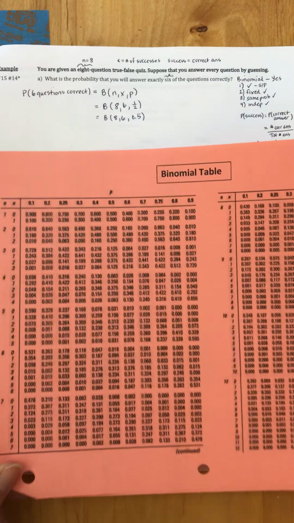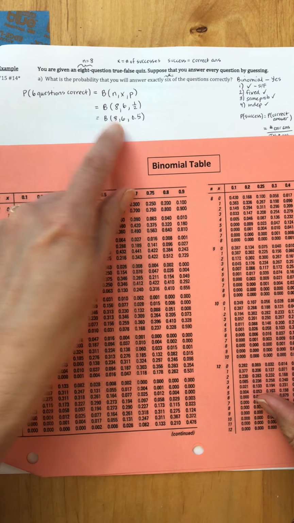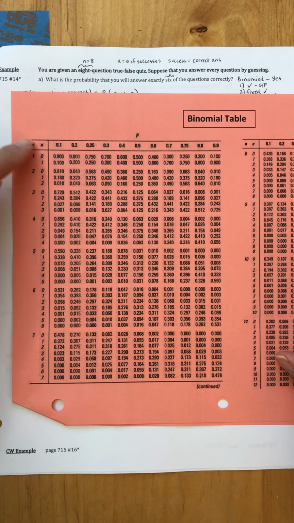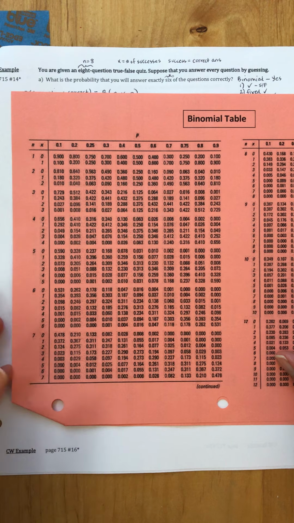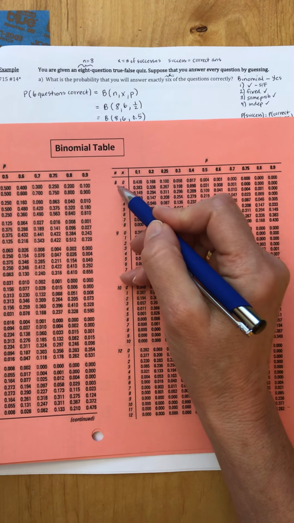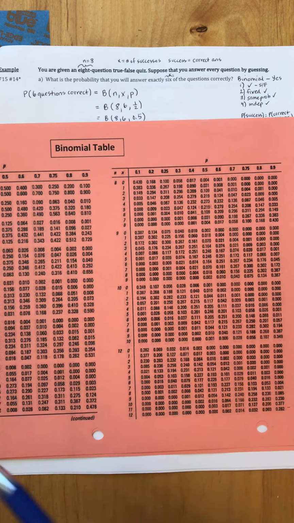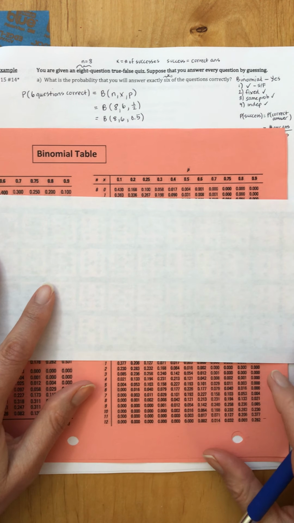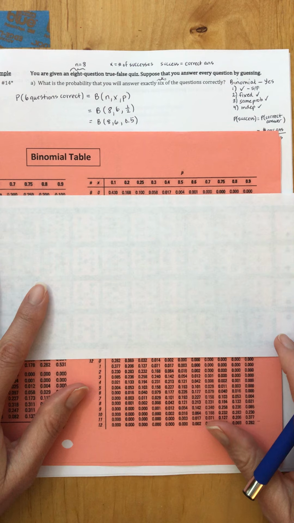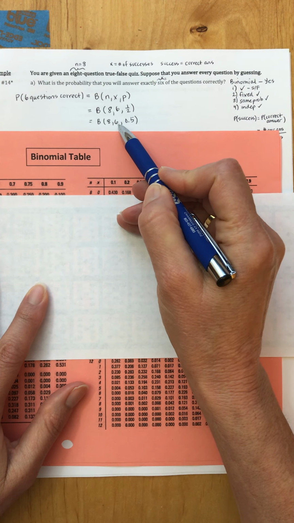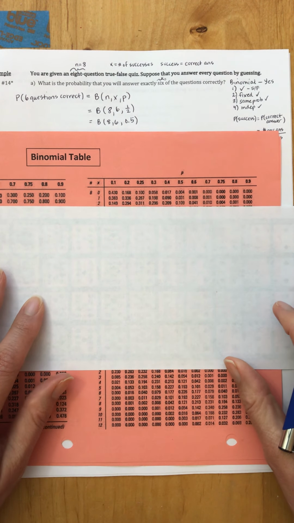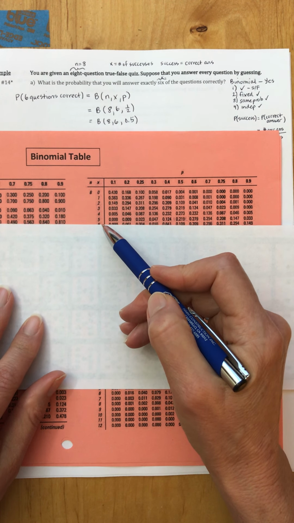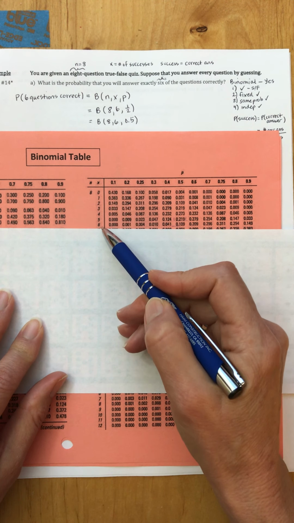All right, so now time to get out your table. So what are we looking for? We're looking for n equals 8. So if we look down this table, we see that n's go to 7. So let's move it over to n equals 8. Then once we get to n equals 8, let's see what our possibilities are. Well, we have 0, but we want 6 successes. So let's slide this down until we get to the number 6. X is 6.